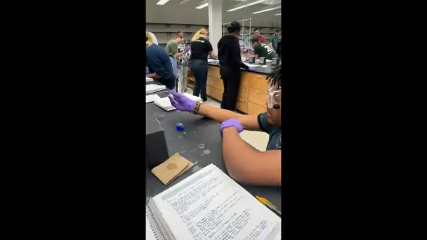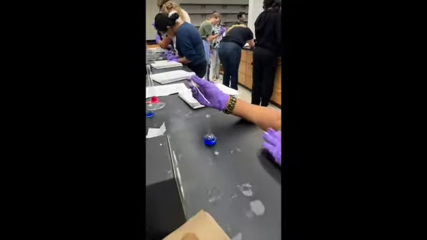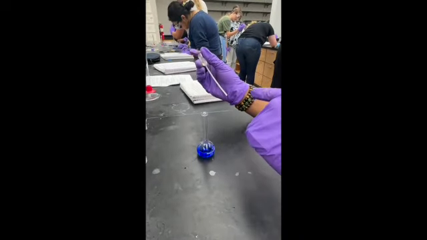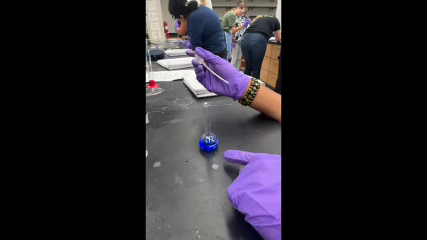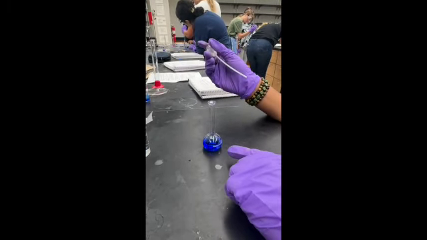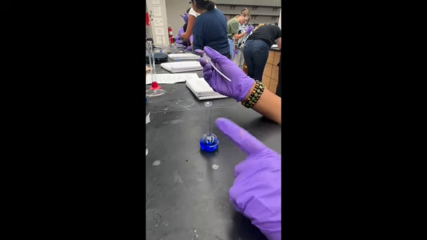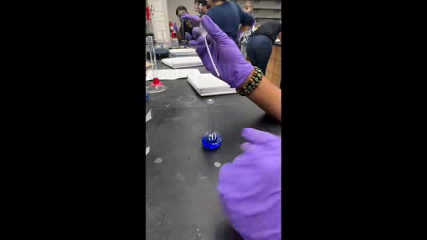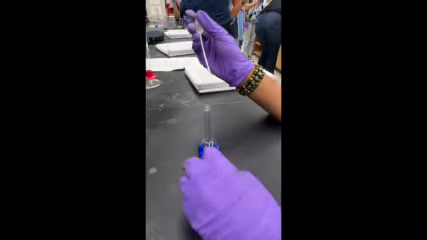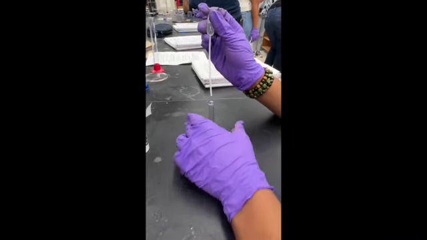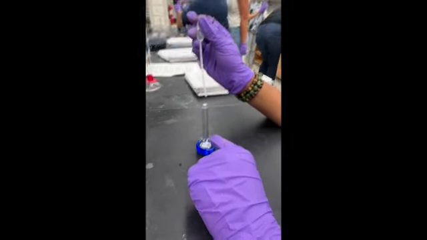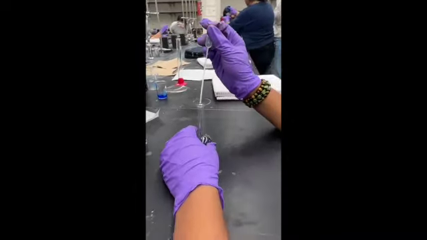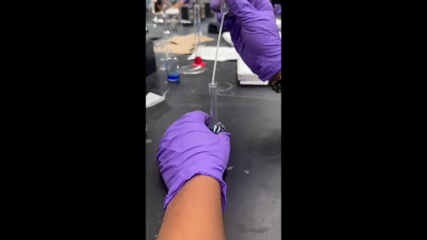So the main point of a dilution is adding a solvent, such as water, in this case, to your solute, which is our copper sulfate. So we're going to add our water to our copper sulfate to reduce the concentration. Currently we have 12.5 milliliters in here. We're going to add some water to the 25 milliliter mark in order to dilute it to 0.01.